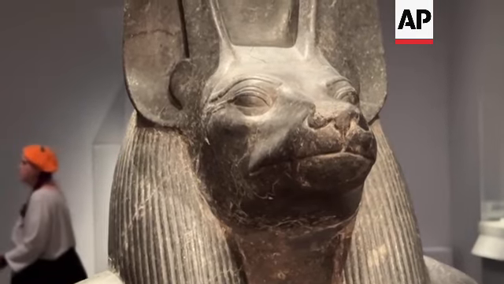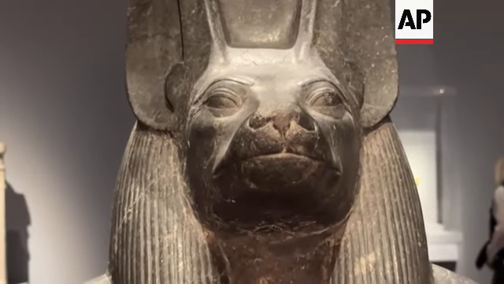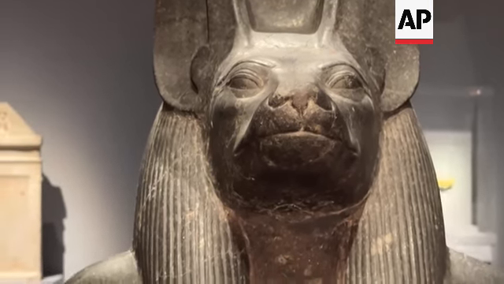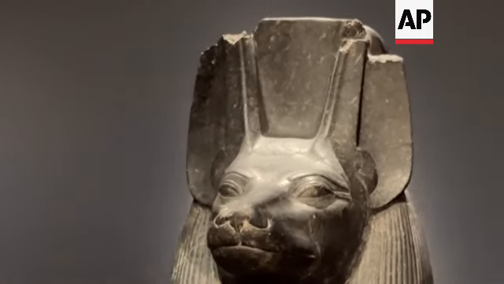And we're looking at this amazing statue of a jackal-headed god, or a canid-headed god actually, called Anubis. He was the head of embalming, the god of embalming, and also the god that led the dead into the afterlife.